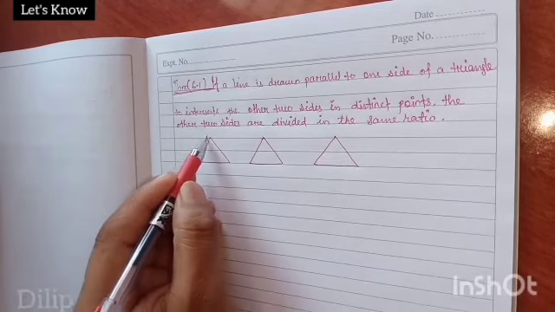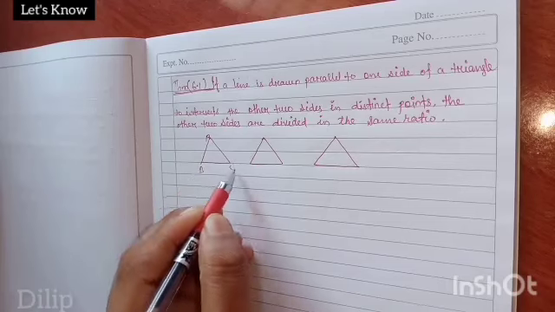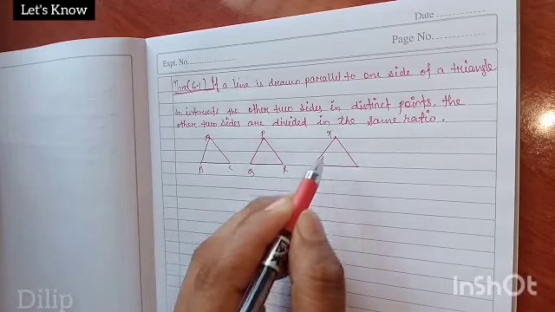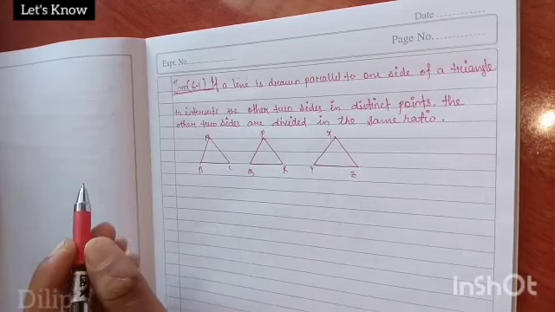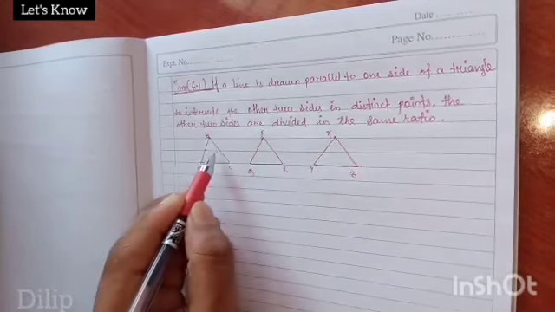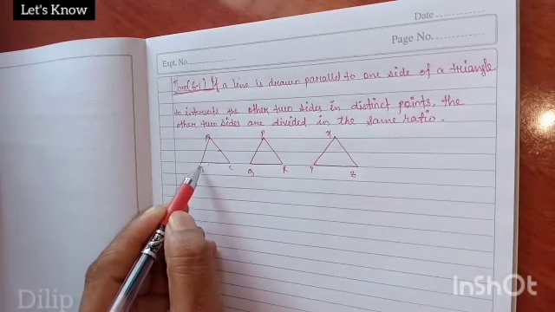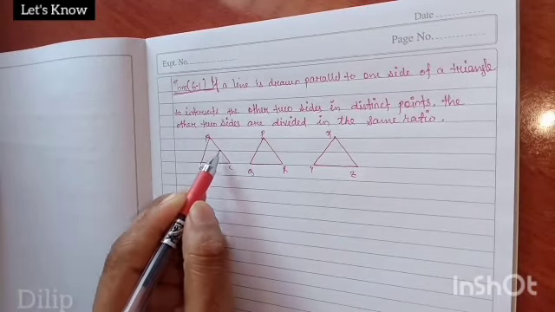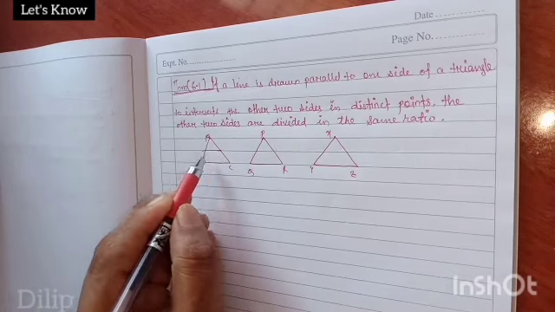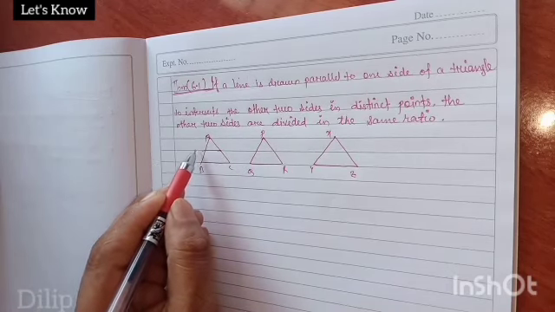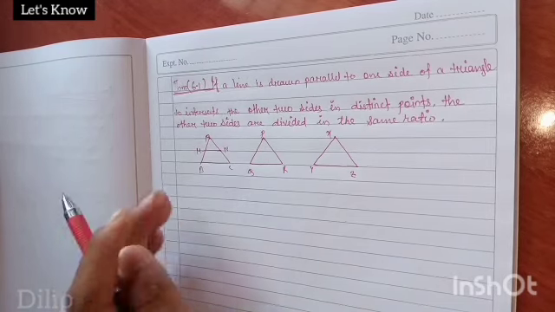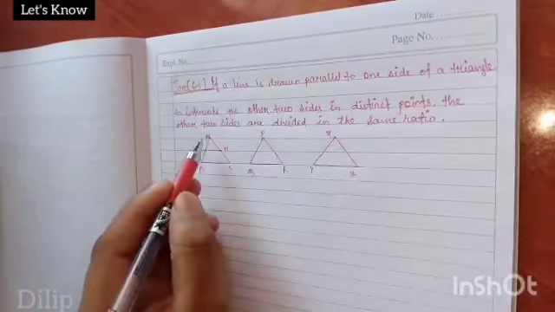Suppose this is A, B, C. This is P, Q, R. This is X, Y, Z. Now see, for triangle ABC, if we draw one line parallel to BC, then where will it intersect? It will intersect AB and AC at, suppose, points M and N. Then their ratio means what?